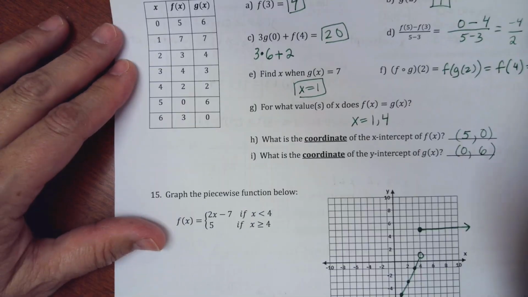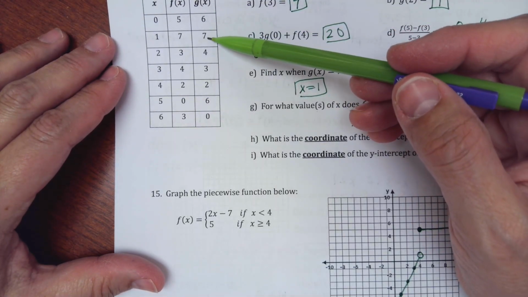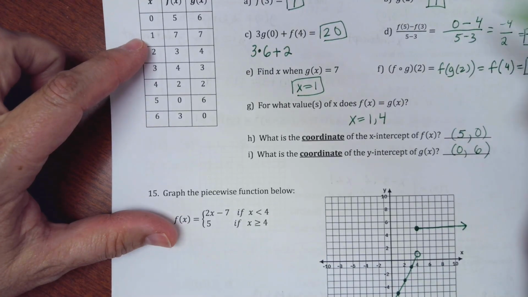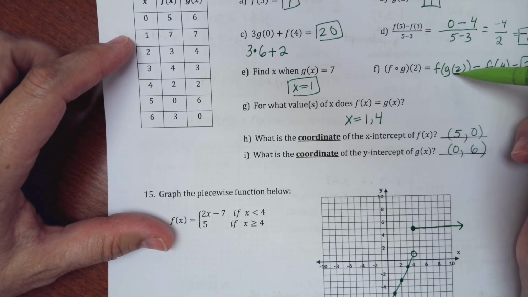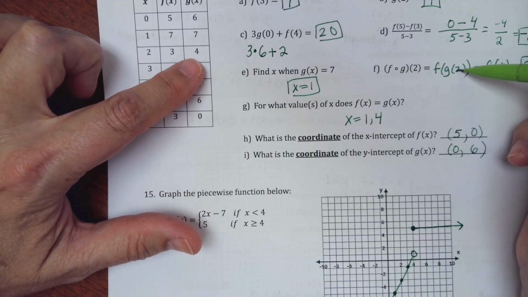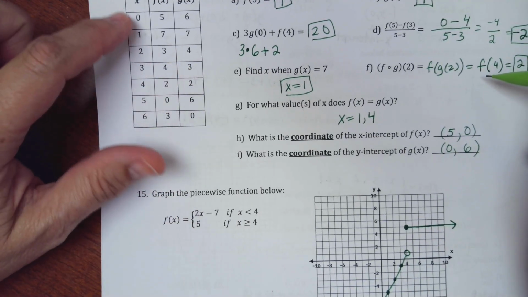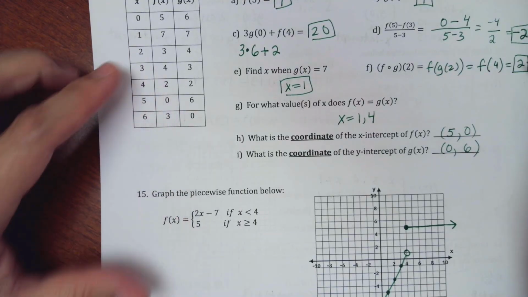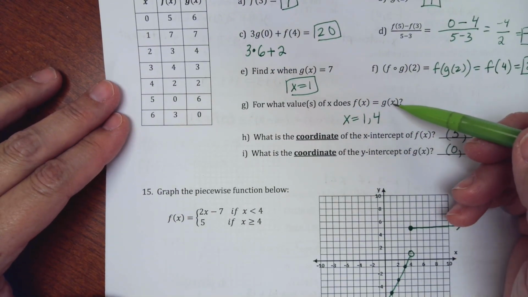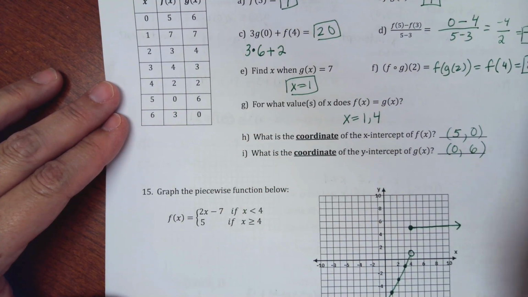Alright, find x when g of x is 7. So g of x is 7 right here. X must be 1. This turns into f of g of 2. So I find g of 2. So g of 2 is 4. This turns into a 4. So that means I'm doing f of 4. So f of 4 is 2. For values where f of x equals g of x, it happens right here at 1. It also happens at 4.